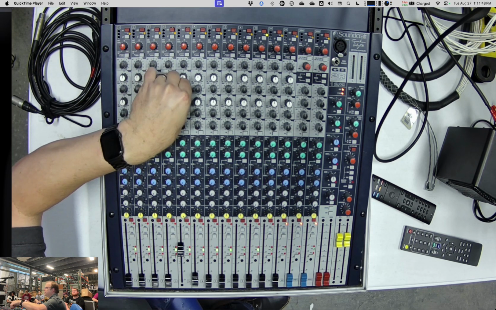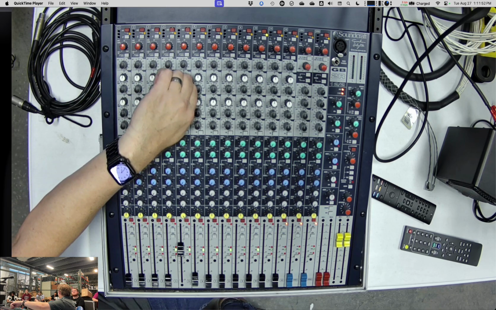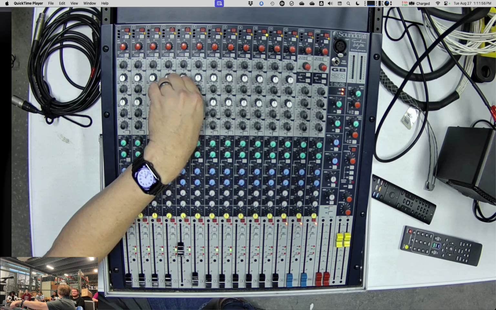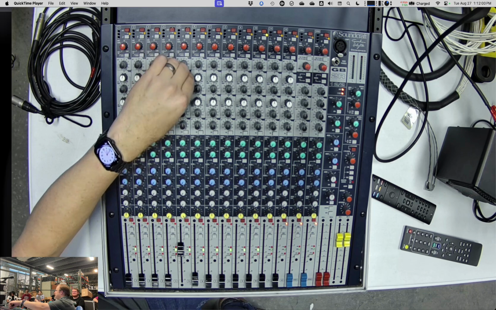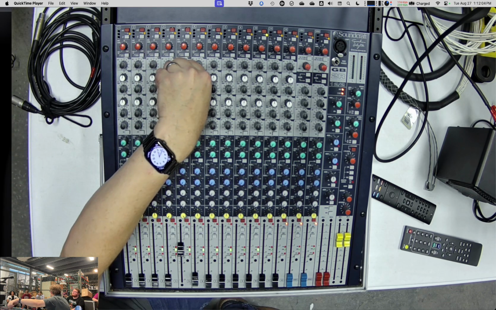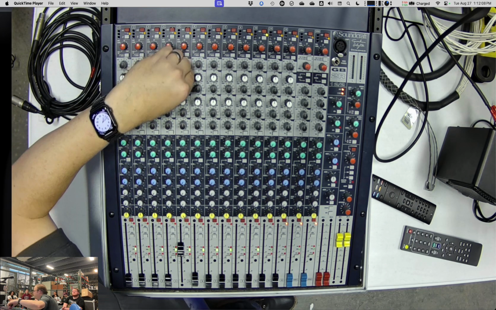And I can boost 3 kilohertz or cut 3 kilohertz. Okay? And with it boosted, I could sweep it. I could take it all the way down to the 550. Or I could take it all the way up to the 13K.